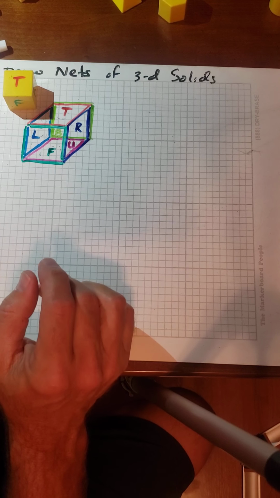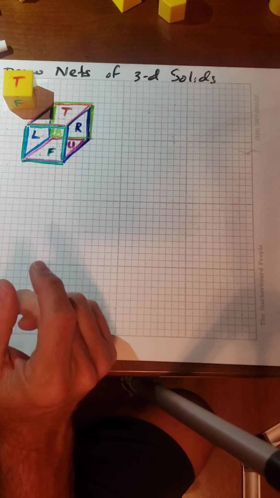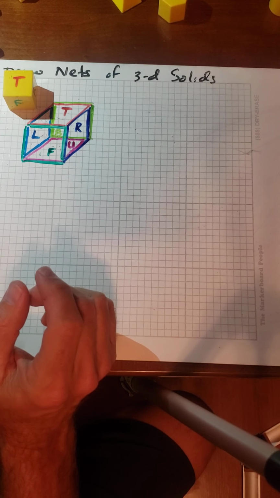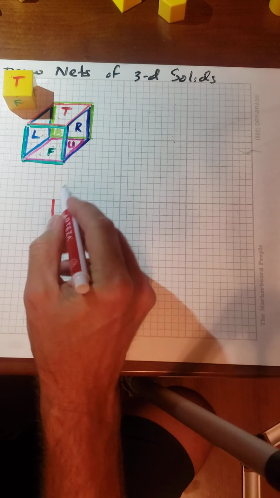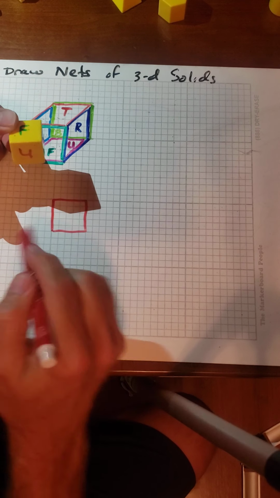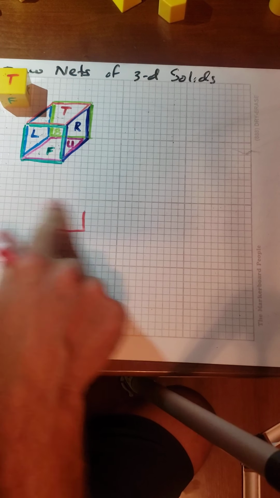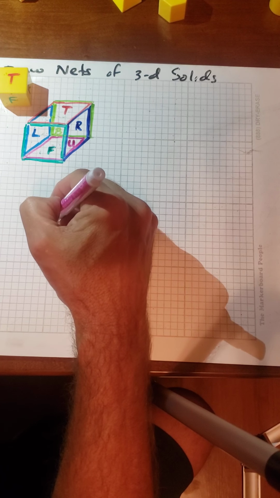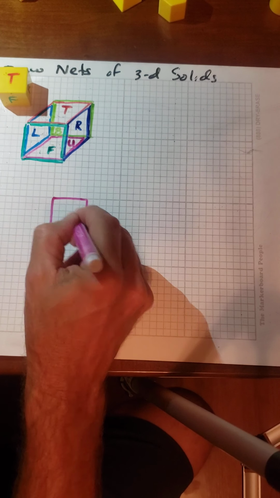So the first thing I'm going to do is draw one of my shapes. For this one, it doesn't really matter. I'm going to go ahead and draw the underside, right? So that's going to look like a rectangle. Okay, and that is right there. So the bottom, that's this one. Actually, it doesn't look like the right red. Let me get a better red here. So this is the underside right here. Okay, so that's the underside.